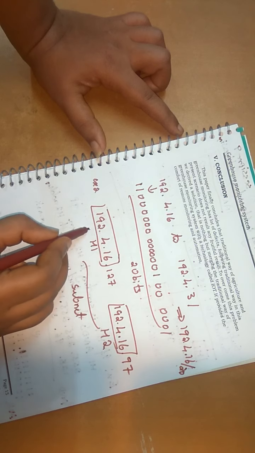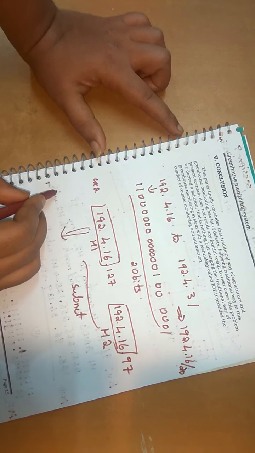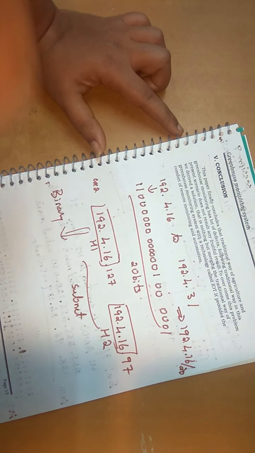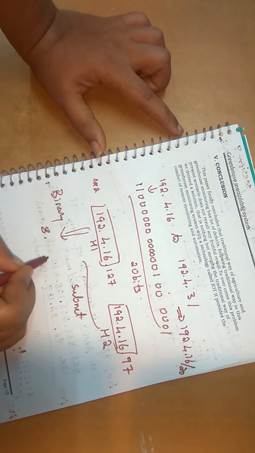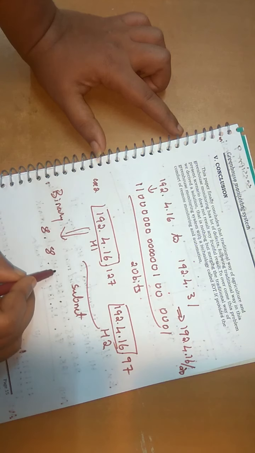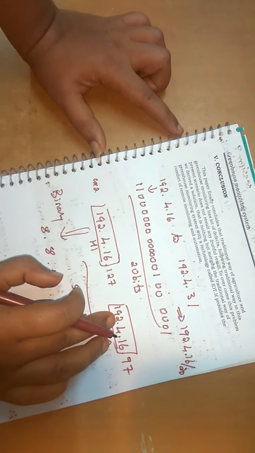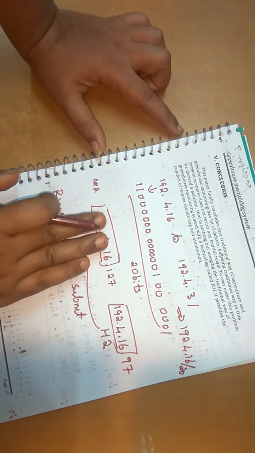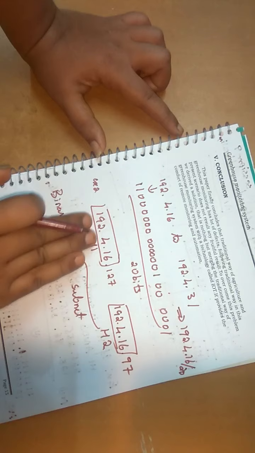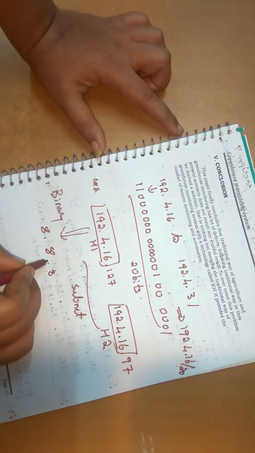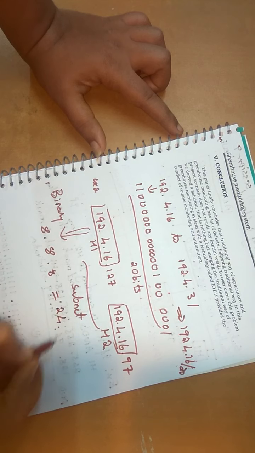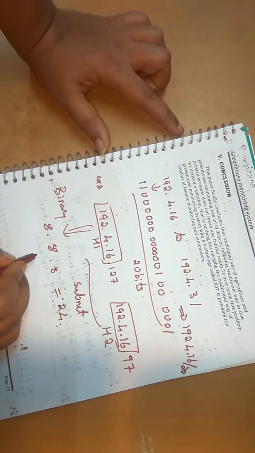When you convert this into binary, as we have seen, the first 8 bits, the second set of 8 bits, and the third set of 8 bits are common, right? An IP address is 8 bits, 8 bits, 8 bits and 8 bits. These three sets of 8 bits are common. So 8 plus 8 plus 8 equals 24. So in short form, how can I write it?